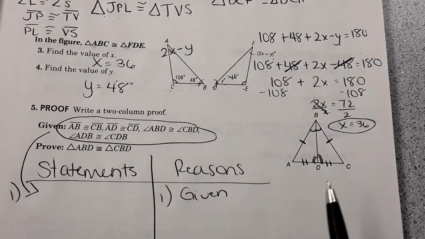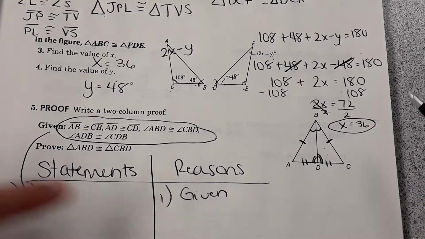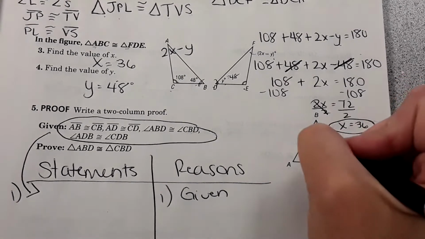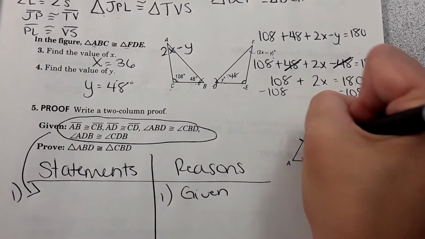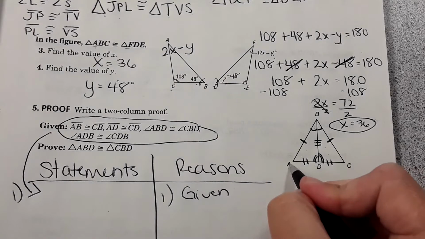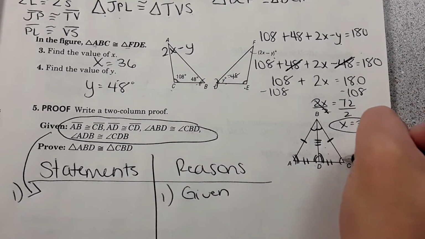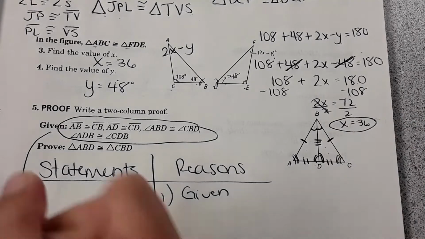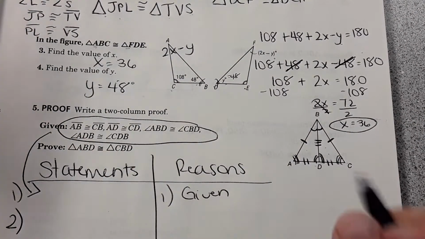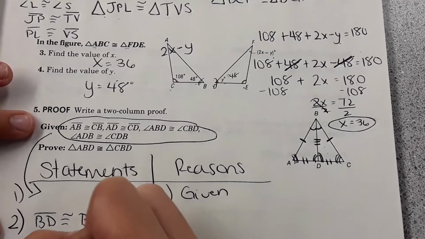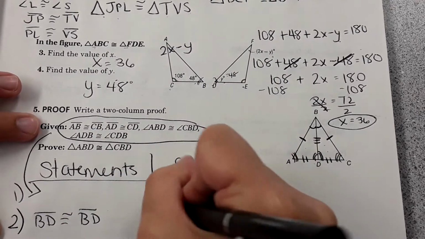Now that I have it marked up, I can see what they're looking for. They want me to prove that these two triangles are congruent. In order to prove that, I need to know that all the corresponding parts are congruent. So I need to know that BD is equal to itself, and then I also need to know that angle A is congruent to angle C. So for step 2, I can say that segment BD is congruent to segment BD based on the reflexive property.